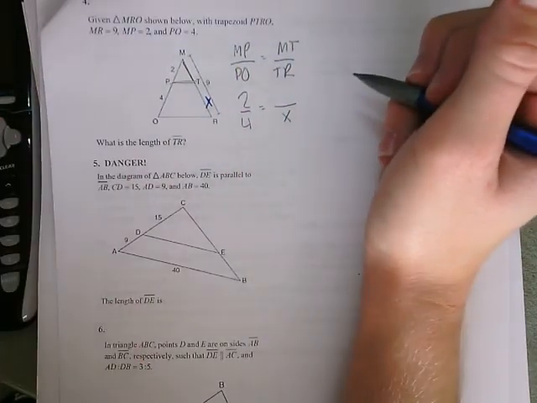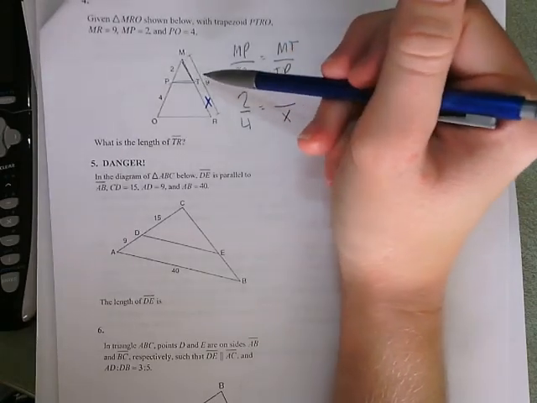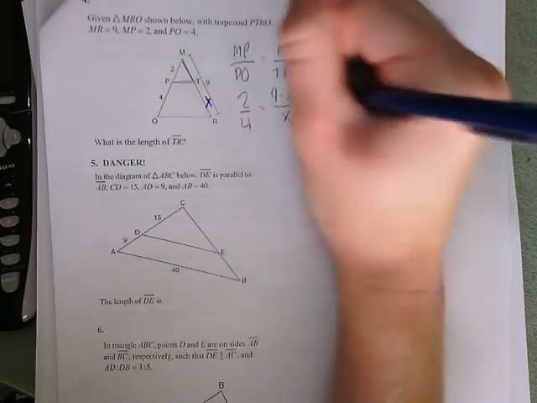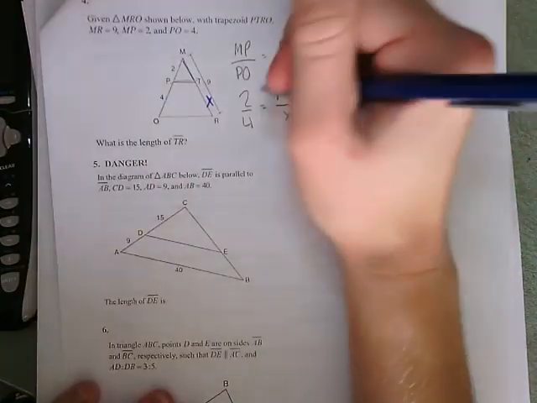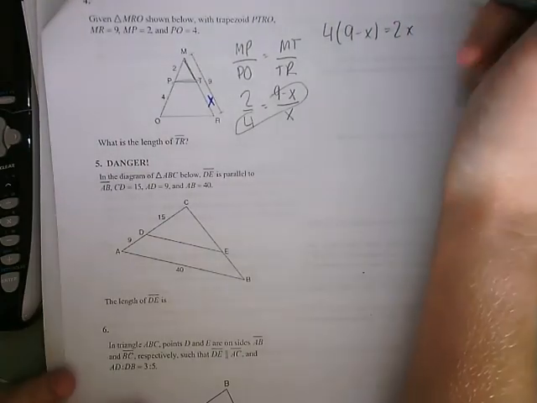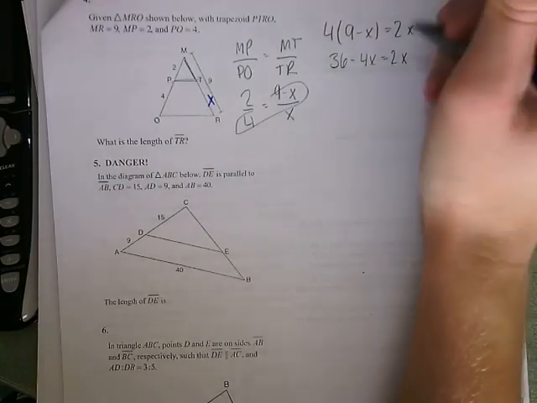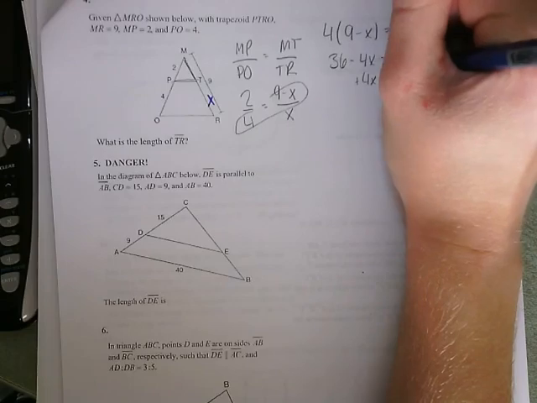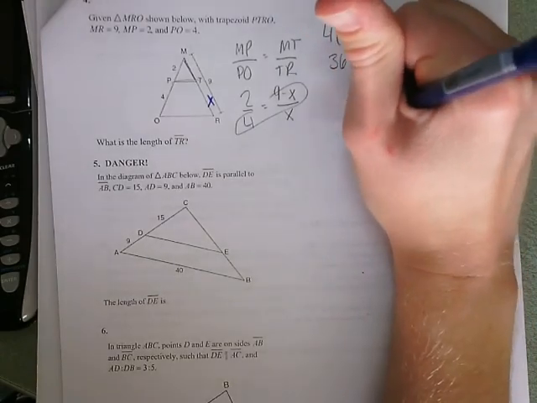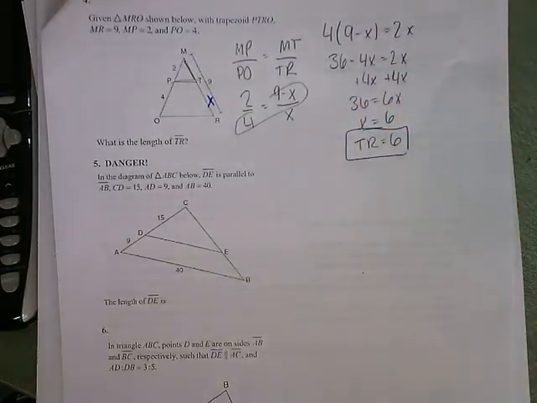So we're just going to call that X. Now MT, we don't really know anything about MT except for the fact MT is equal to MR minus TR. So MR is 9. So if we do 9 minus X, now if we cross multiply, be careful with this though, so it's 4 times 9 minus X. This is equal to 2x. So this is 36 minus 4x is equal to 2x. Now we just solve for x. 36 is equal to 6x, so x is equal to 6, so TR is equal to 6.